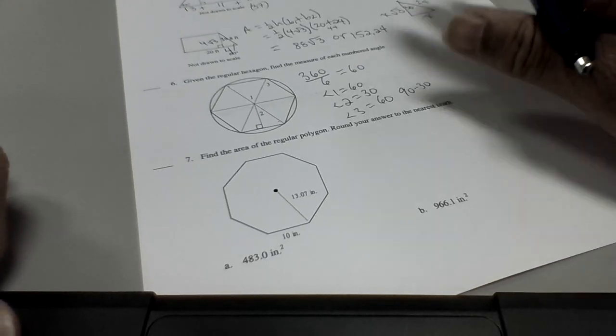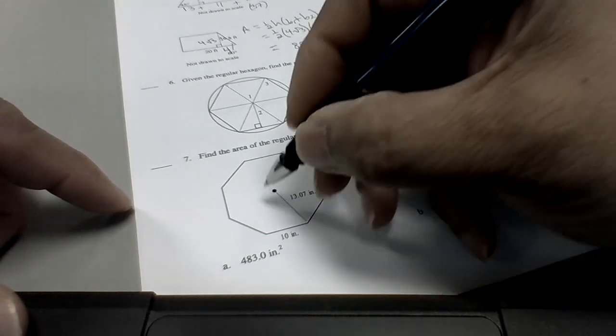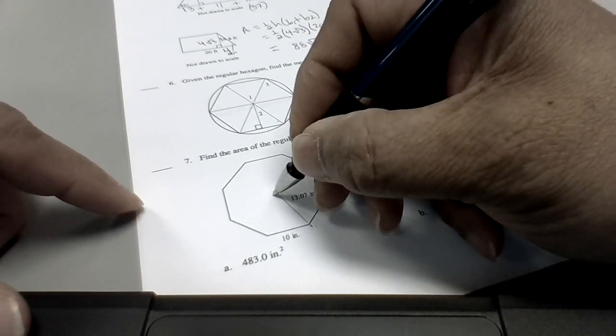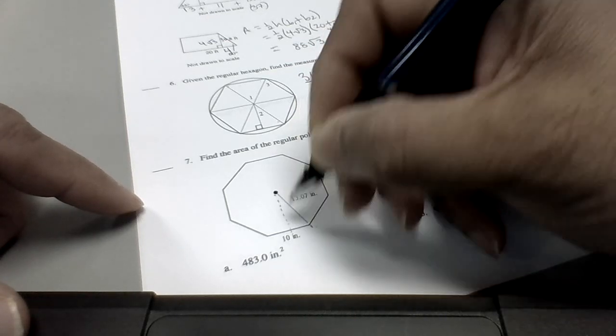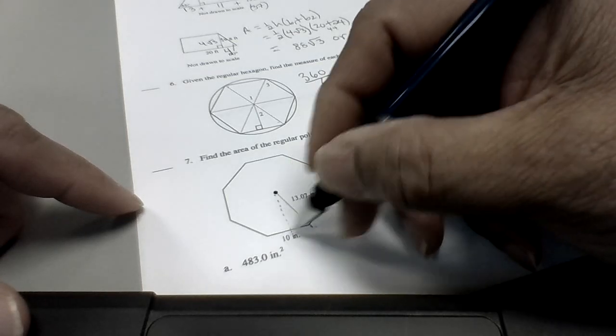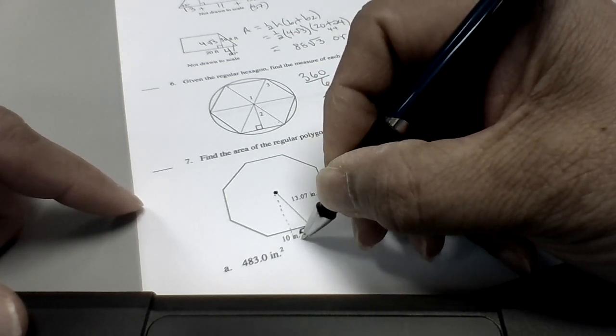All right, down here on this one, this is a radius that's shown. So that means my apothem is going to come down like this. And they show that one side is equal to 10, so half of that then is going to be 5.